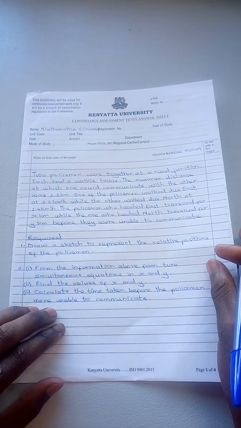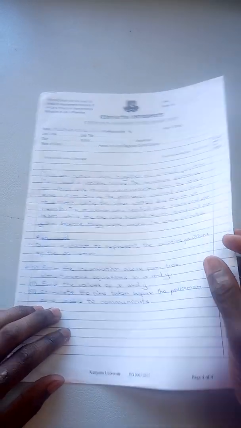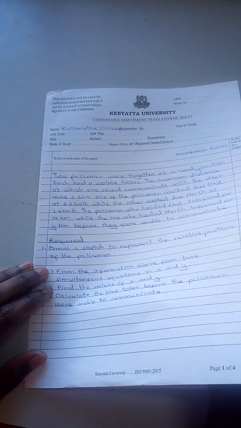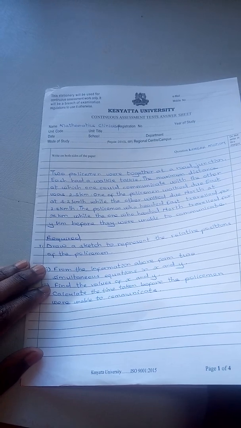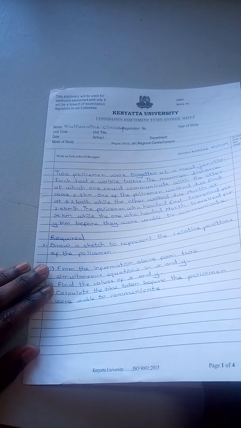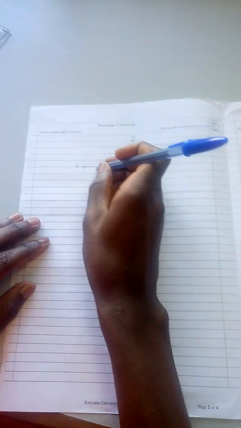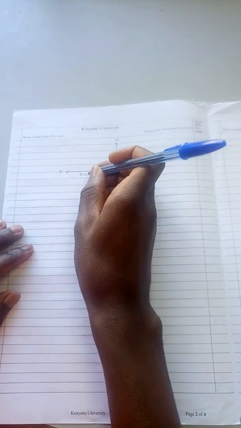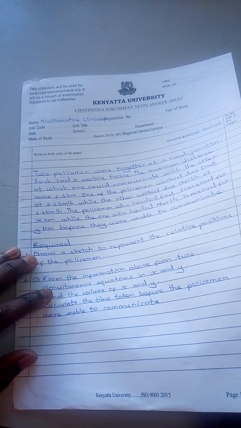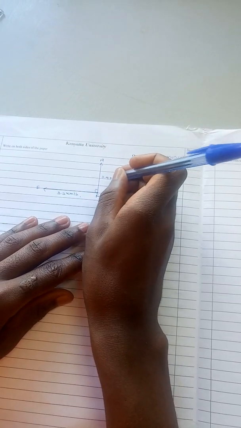So again, it's a question. Two policemen are together at a road junction, so the road junction is here. We're told the maximum distance at which one could communicate with the other was 2.5 kilometers. One of the policemen walked due east at 3.2 kilometers per hour, while the other who walked due north was traveling at 2.4 kilometers per hour.